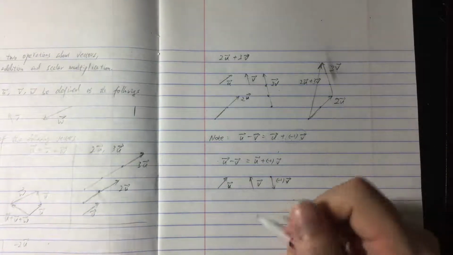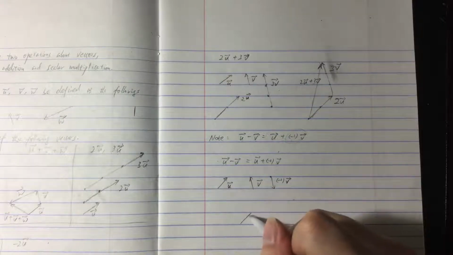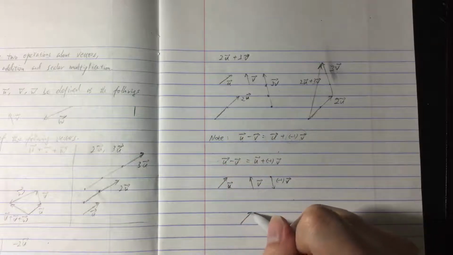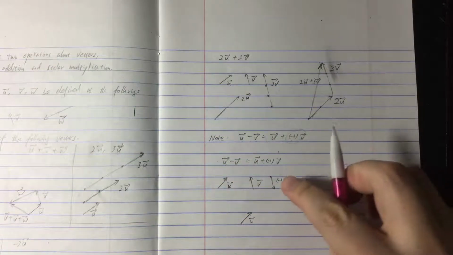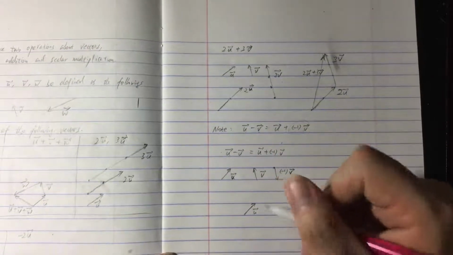Then we do addition. Draw vector u first. Shift this vector, copy here. That's vector u. Plus -1v.